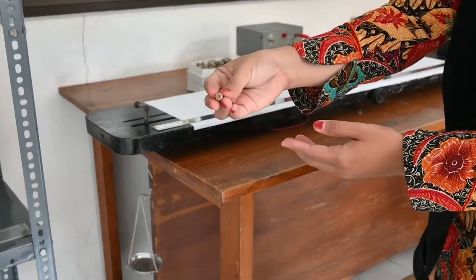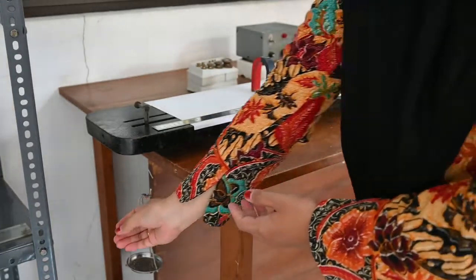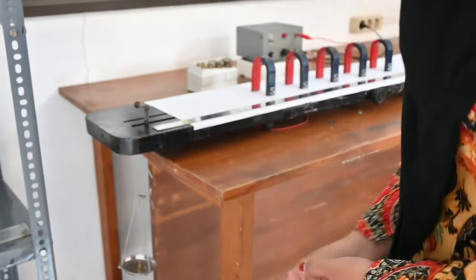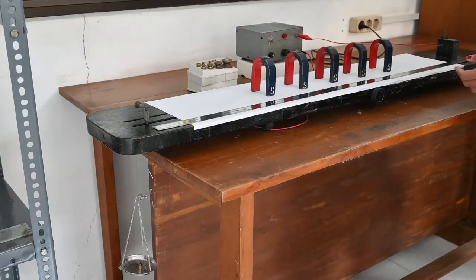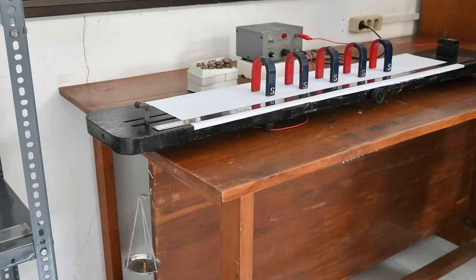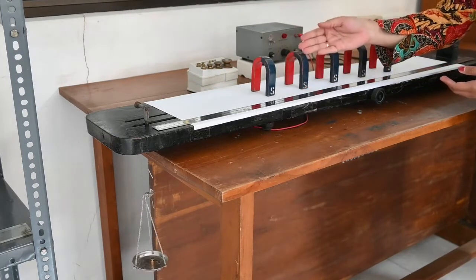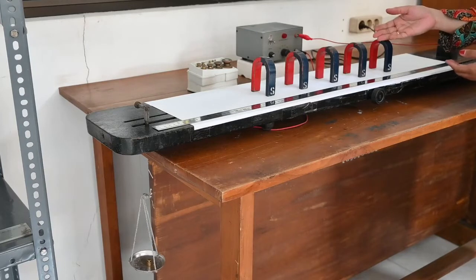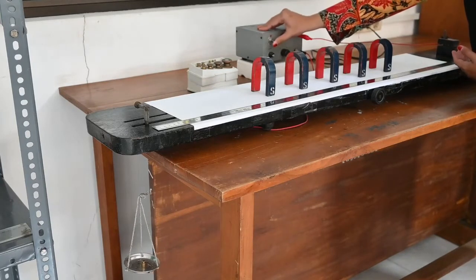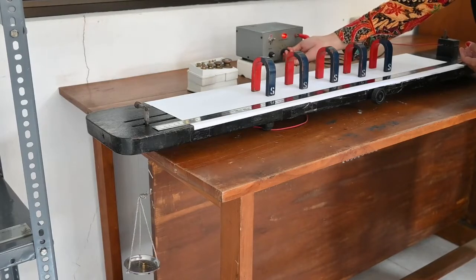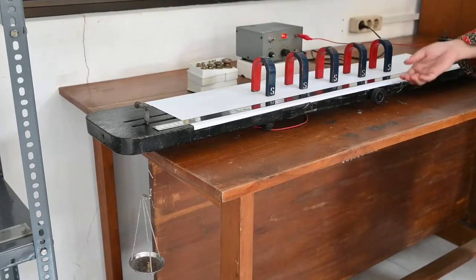Choose a weight, namely N1, put it in the balance and note the mass of that weight. Then check that all the devices on the Melde experiment board are in the correct position. Check the magnetic U-bar, then turn on the power supply and set the voltage output you want to use.